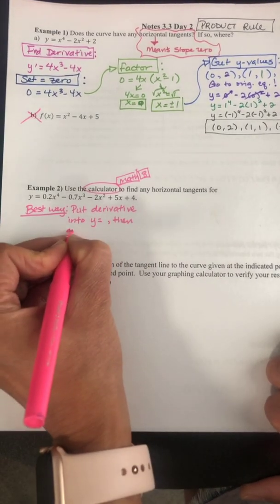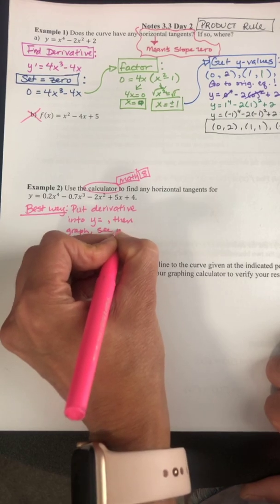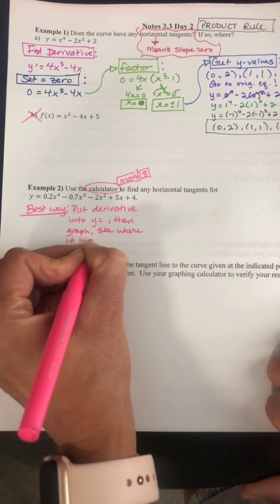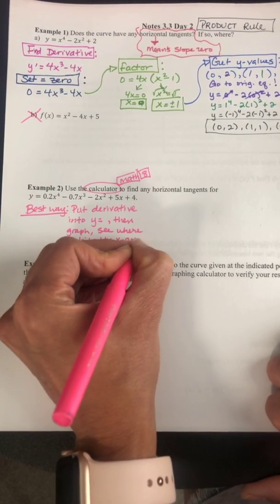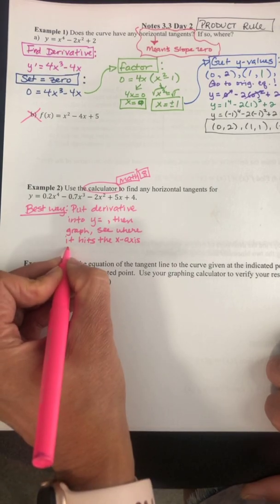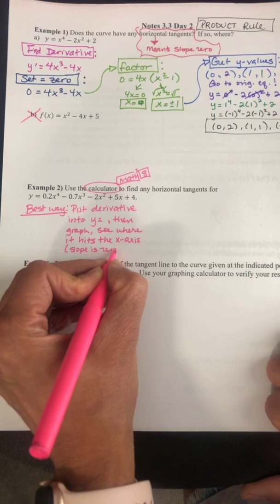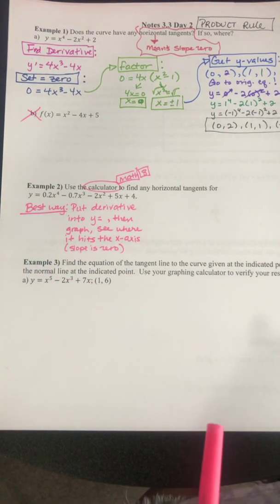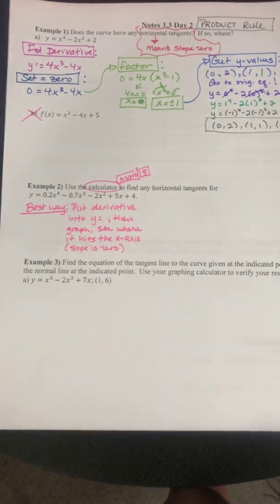Then we're going to hit graph, and we're going to see where it hits the x-axis. Because remember, that is where the slope is 0, because a derivative of 0 means that that is where the tangent line is a horizontal line, because the slope is 0. Derivatives mean slope. Okay, so that's what we're going to look for.